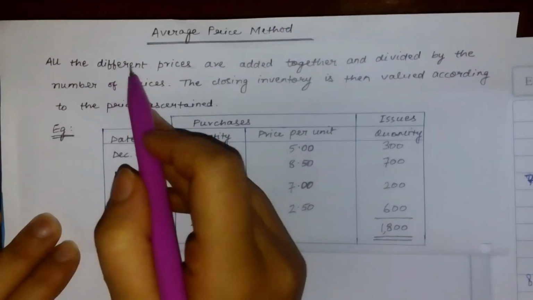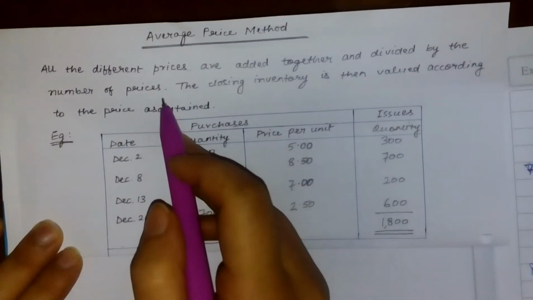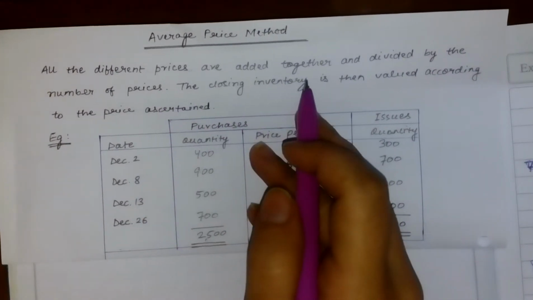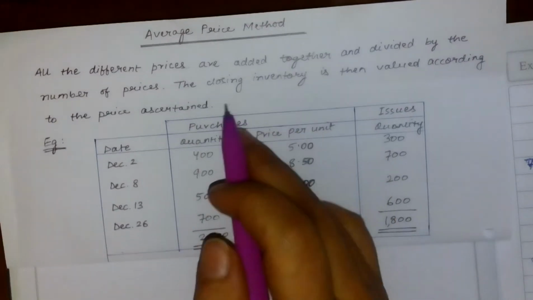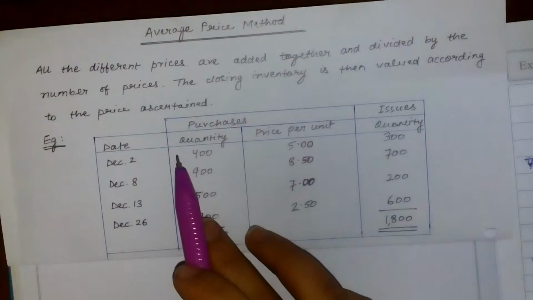Average price method. All the different prices are added together and divided by the number of prices. The closing inventory is then valued according to the price asserted. Let us take an example.